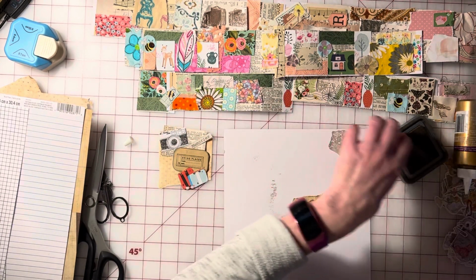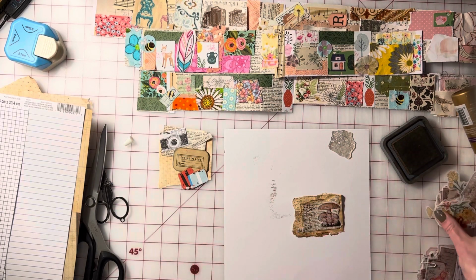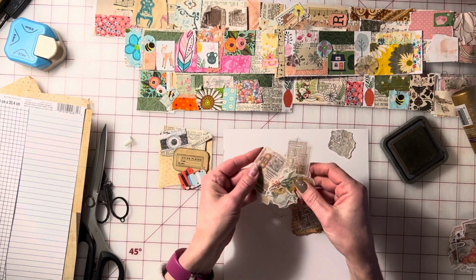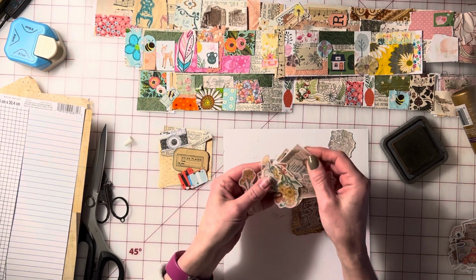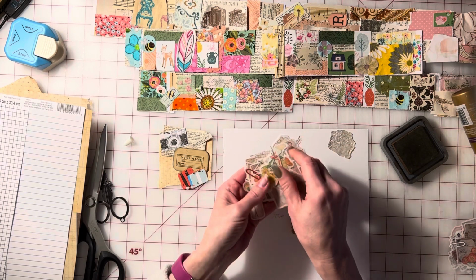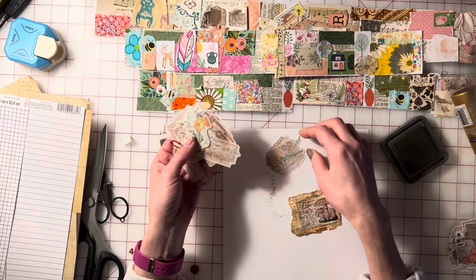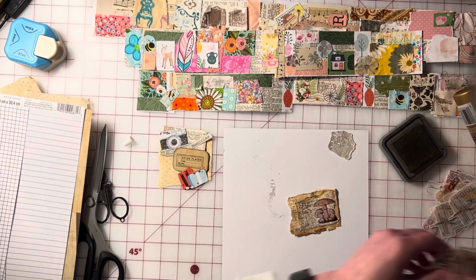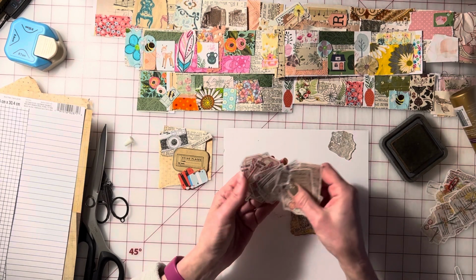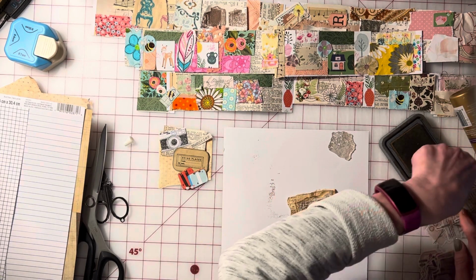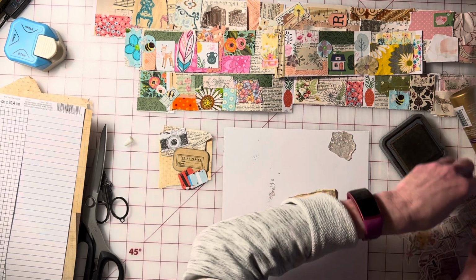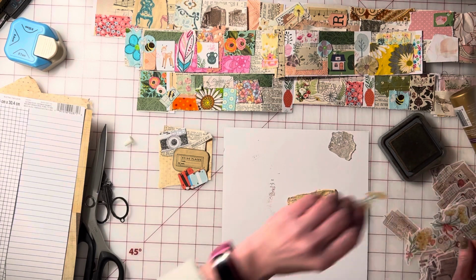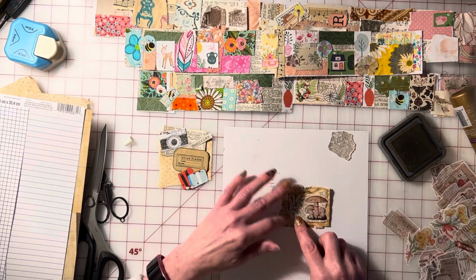Okay, so we can add more stuff. I received some happy mail, some washi stickers from an Instagram follower. How cute are these little flowers? Maybe we can add a little washi flower. Let's see if we can find one not too big, something a little smaller. That's too big.